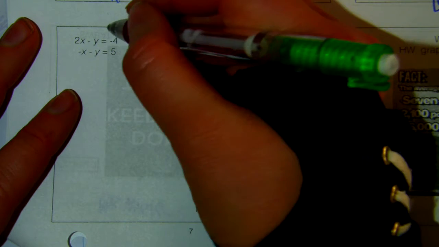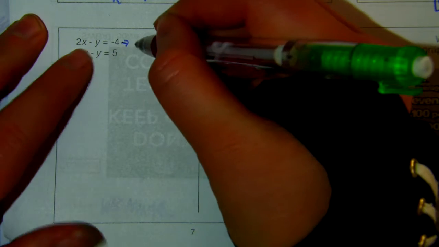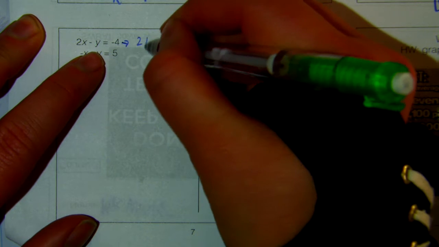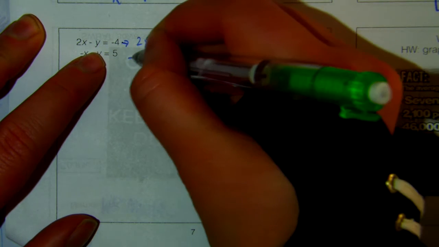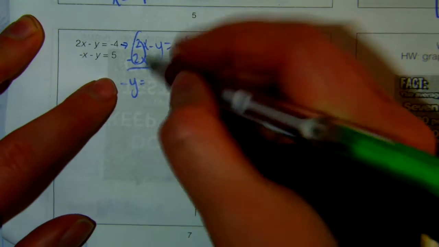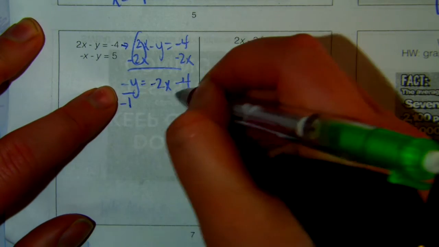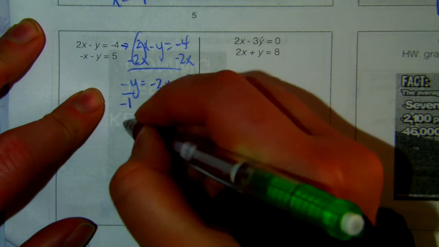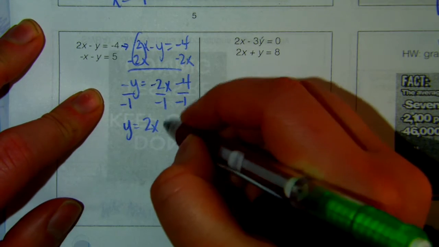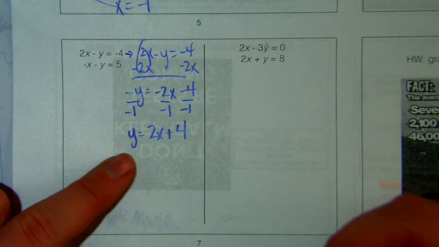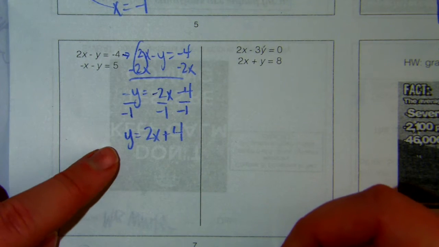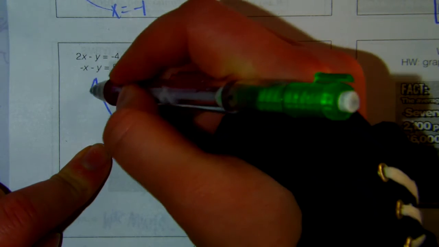So I'm going to solve, well, they both kind of aren't very fun. So I'm going to solve this one for y. So I'm going to work that over here. 2x minus y equals negative 4. I would subtract 2x from both sides. I get negative y equals negative 2x minus 4. To get rid of that negative y, I would either multiply or divide every term by negative 1. So y equals 2x plus 4. Now you have one in slope-intercept form that you could then plug into the standard form.